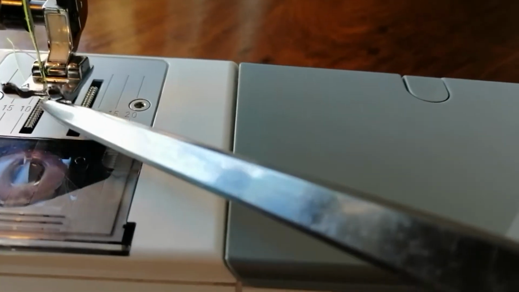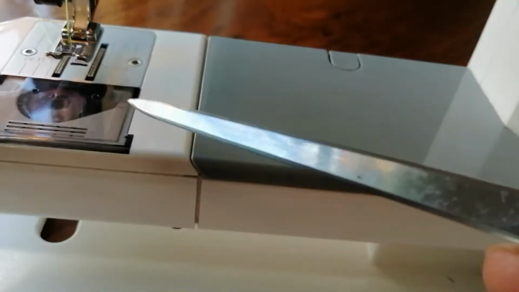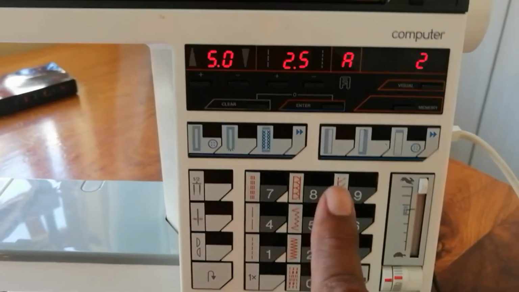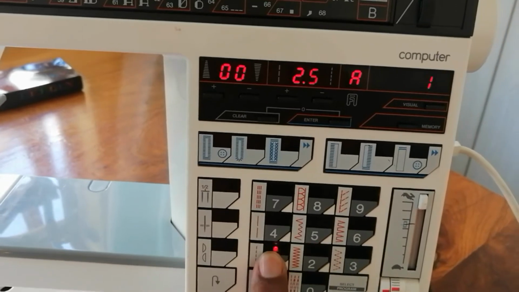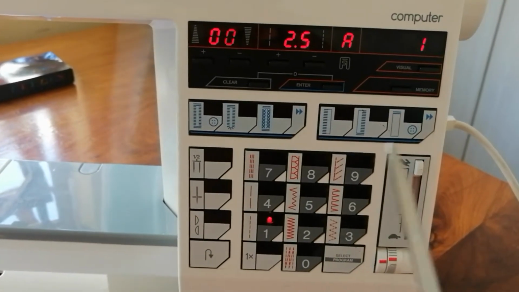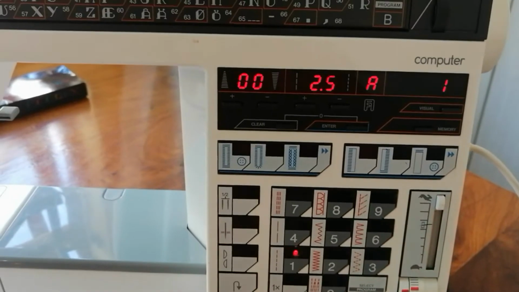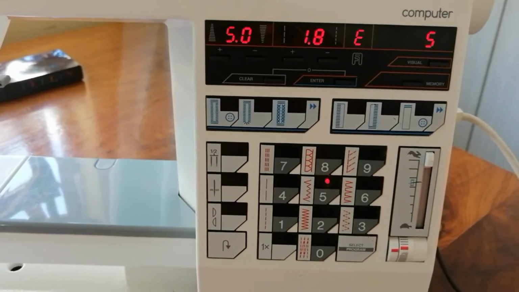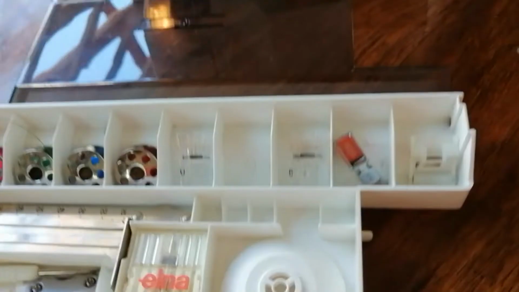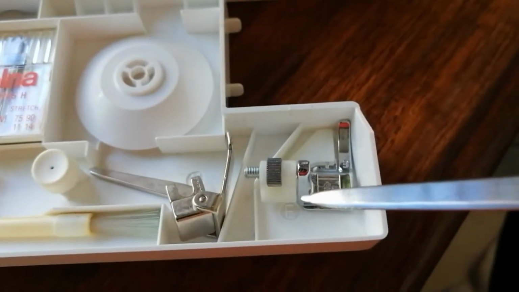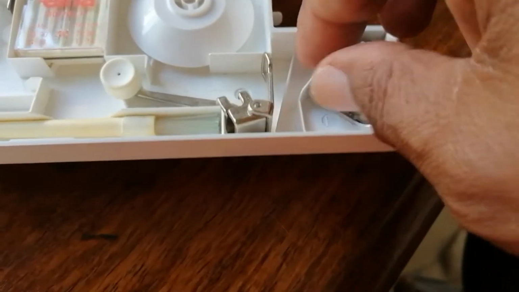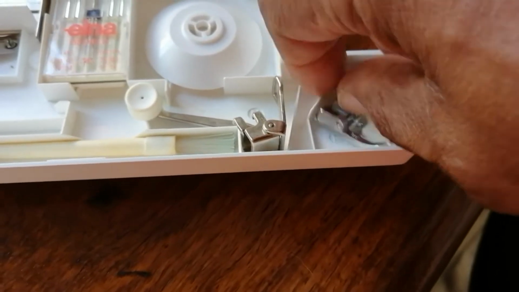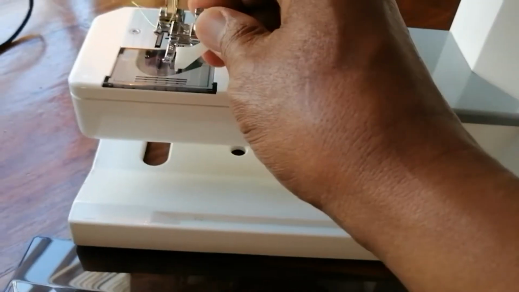Foot A is already on, you can see there. So in this case, it is not necessary to change it. If there's another foot, then you can change it. Okay, let's see foot 1. There's foot A is on. Let's go now to another foot, foot E. In this case, you must use the foot E, and there is foot E indicated as such. All you do is take your foot and change it and put it on the Elna.